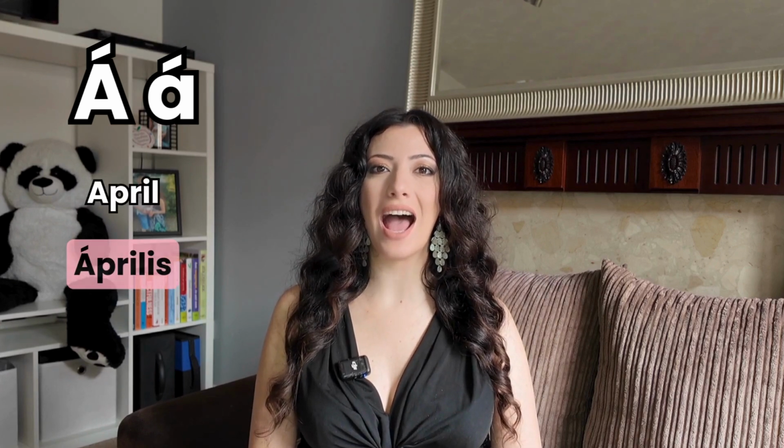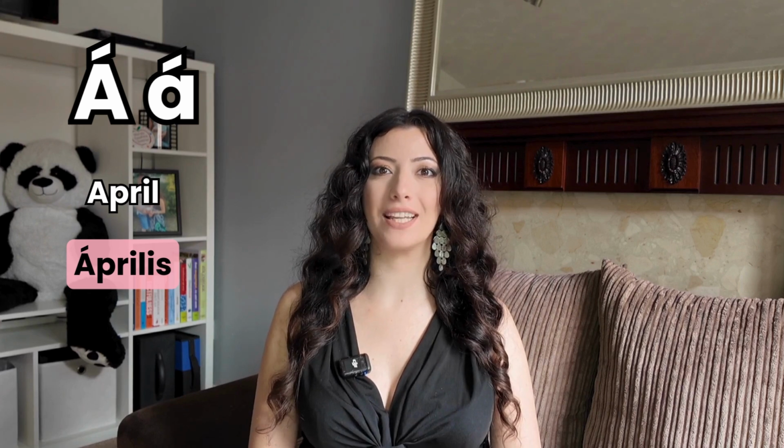The first vowel is A. Similar like in the English word father. The word for alcohol in Hungarian is alkohol. Next we have its pair, Á. It's more open than A. And the word for April in Hungarian is április.